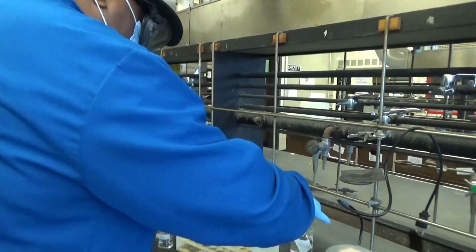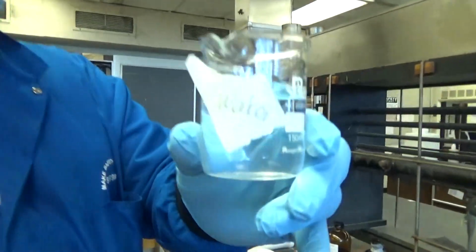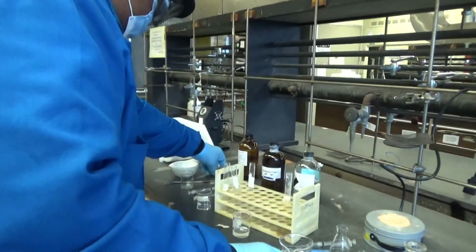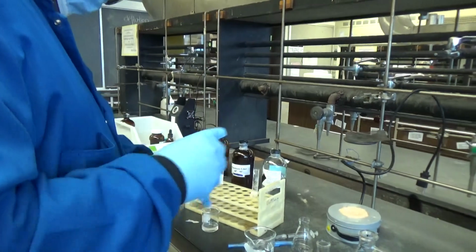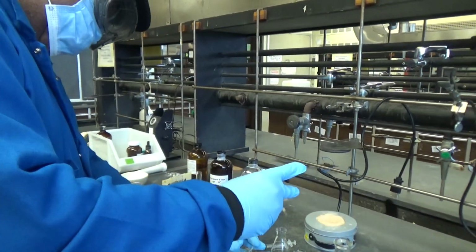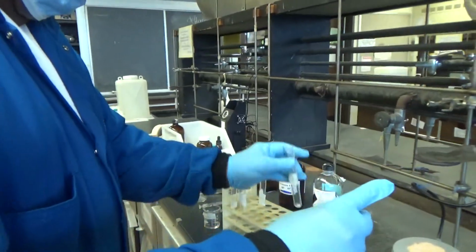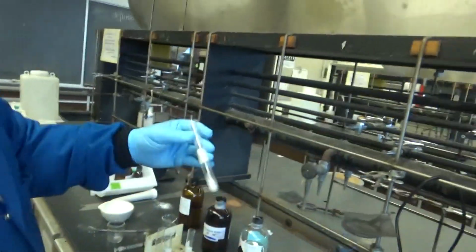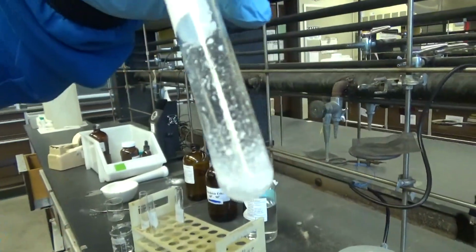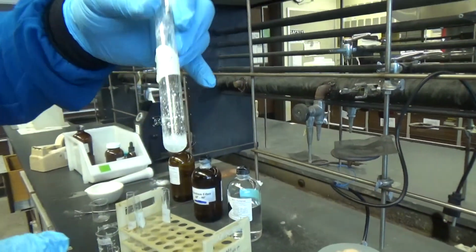And now, the last one will be water. I use deionized water. I'll do the same, adding 1 milliliter also. And as you see, water does not completely dissolve pure benzoic acid at room temperature.